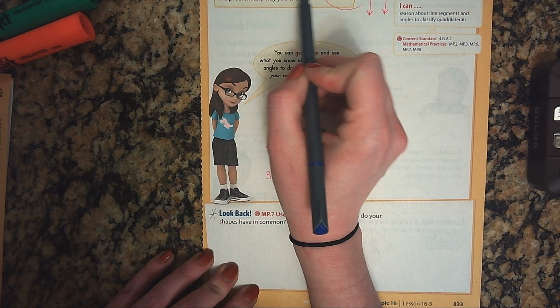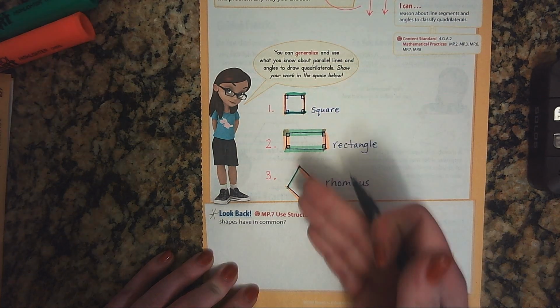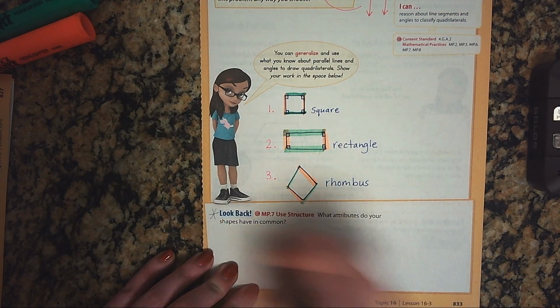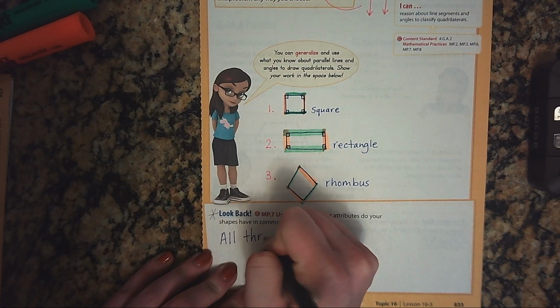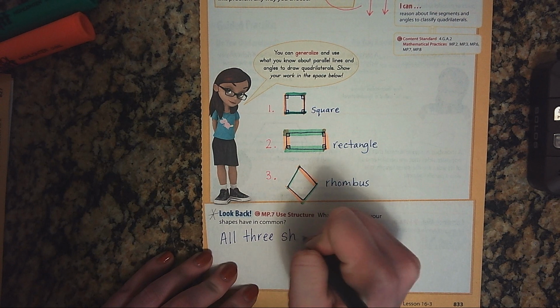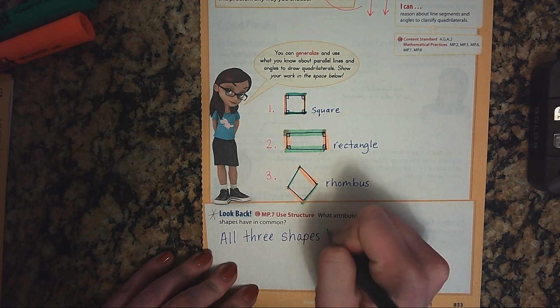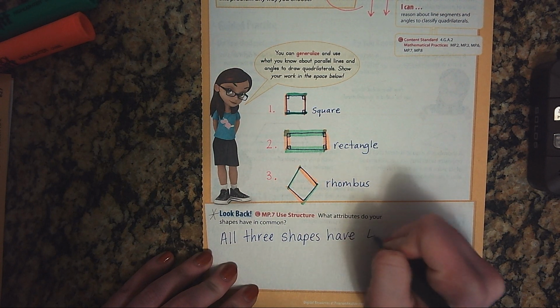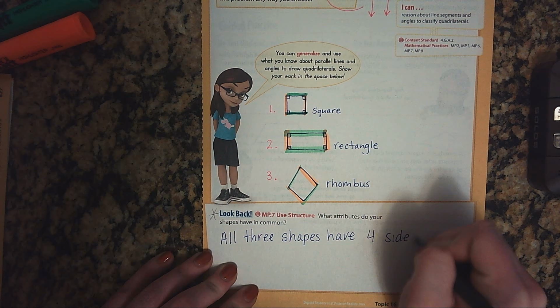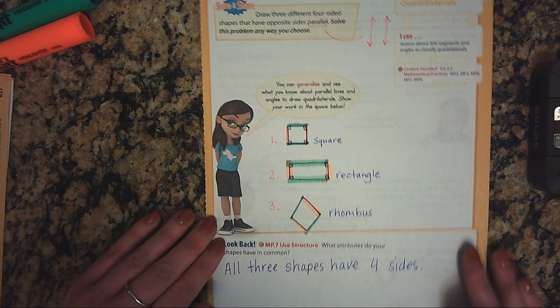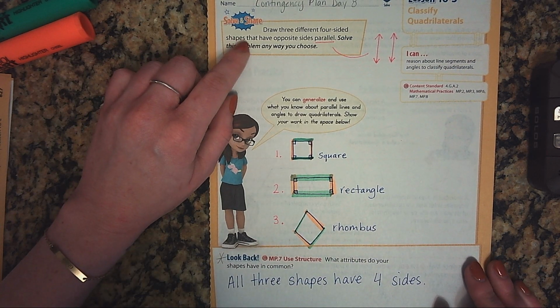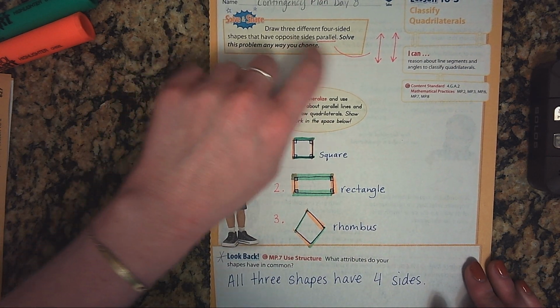So 3 different 4-sided shapes. So all 3 shapes have 4 sides. Now looking at the structure of our task that we were given, that have opposite sides parallel.